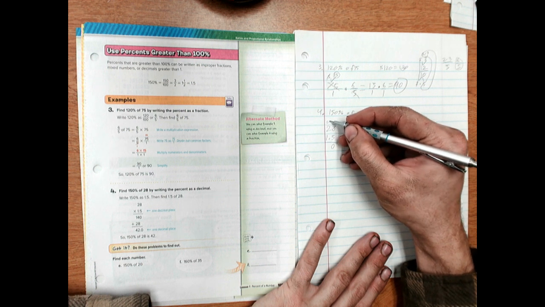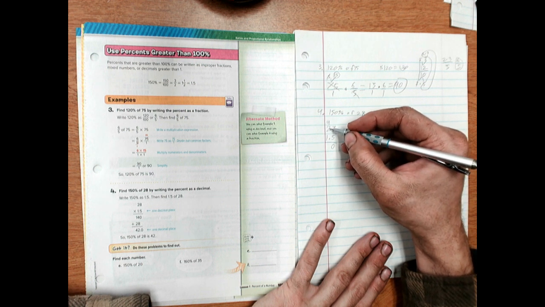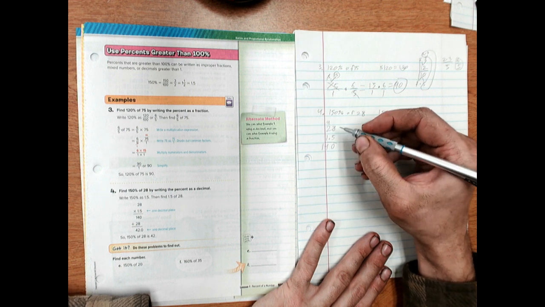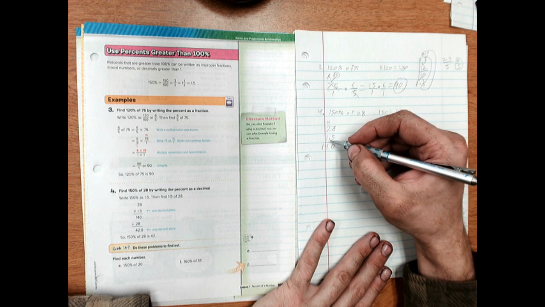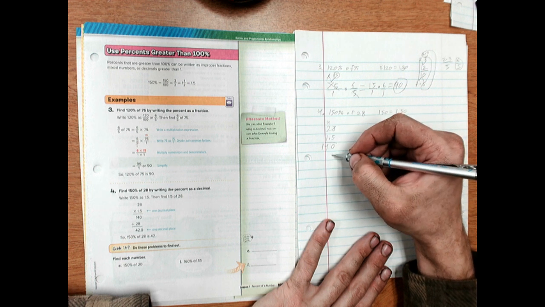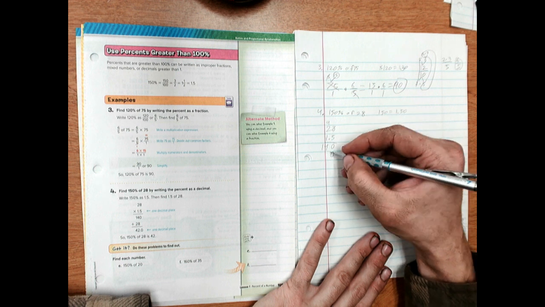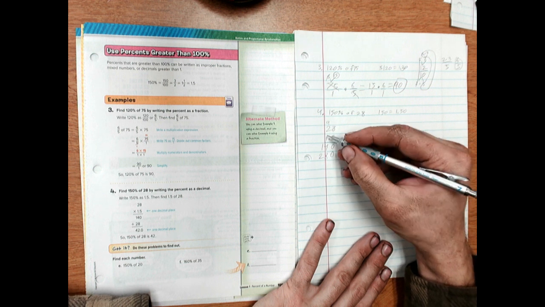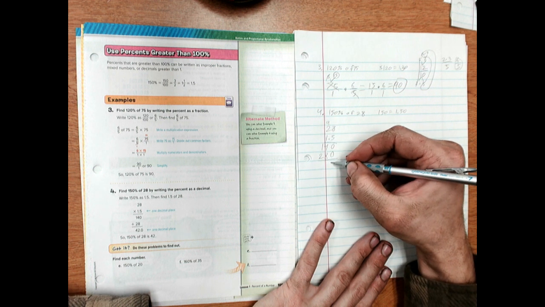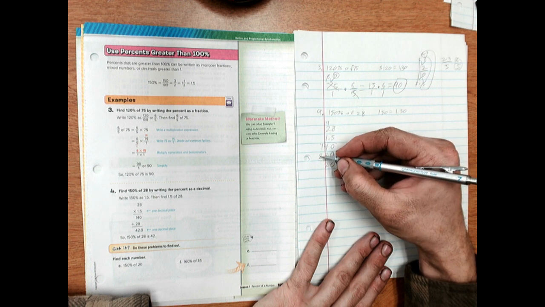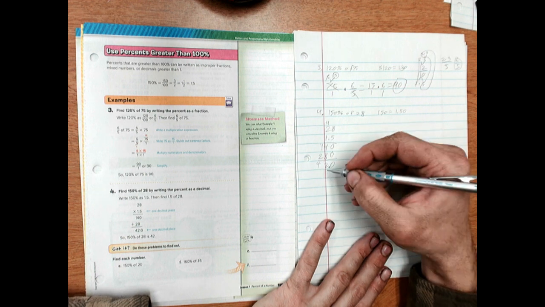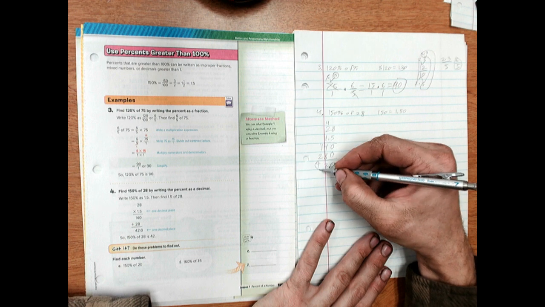5 times 8 is 40. 5 times 2 is 10. Plus 4, 14. Bring down the 0. 1 times 8 is 8. 1 times 2 is 2. Add them all up, and we have 0, 4 plus 8 is 12, 2, 3, 4. And how many decimals? There we have 42. That's our answer.